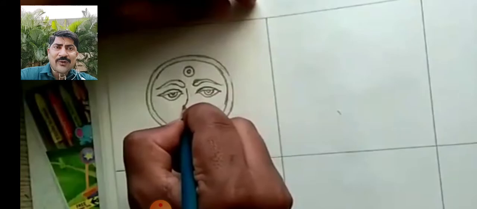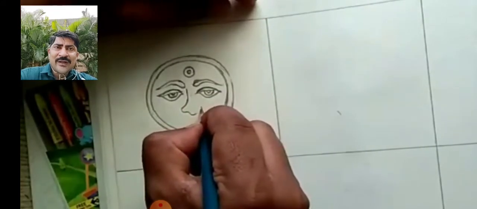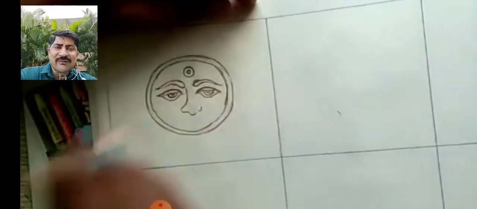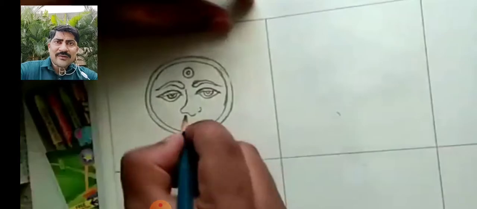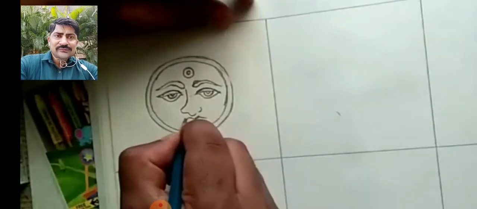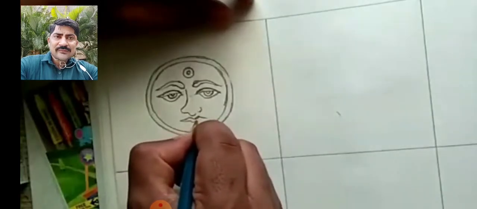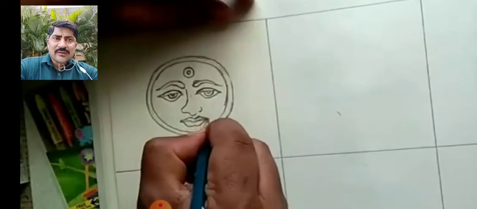Now how to draw the nose? Most of them find it very difficult to draw the nose. Here it's made easy, very simple, one straight line and then like this way. Lips.